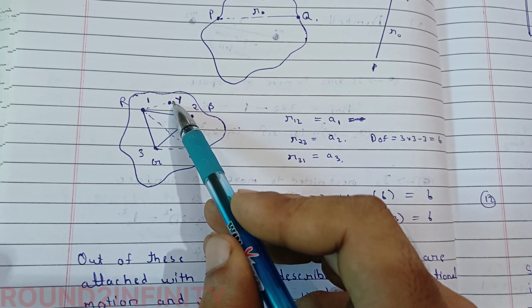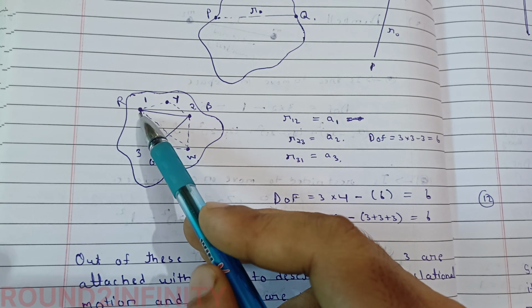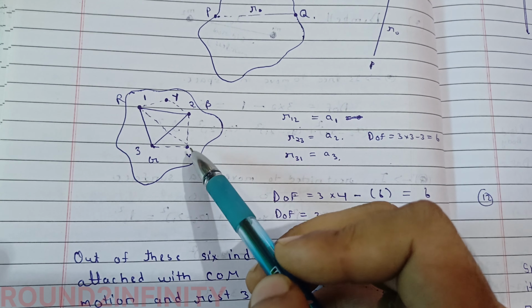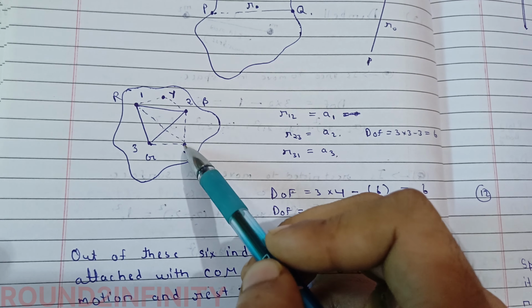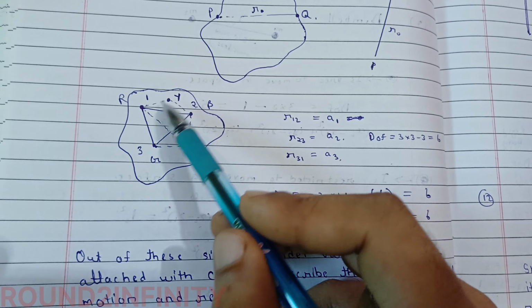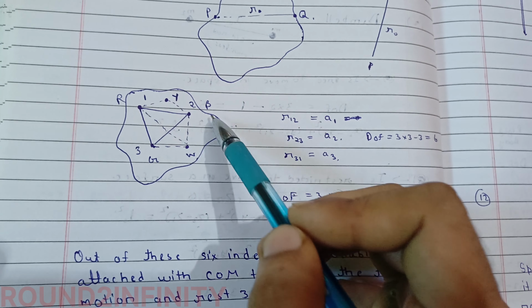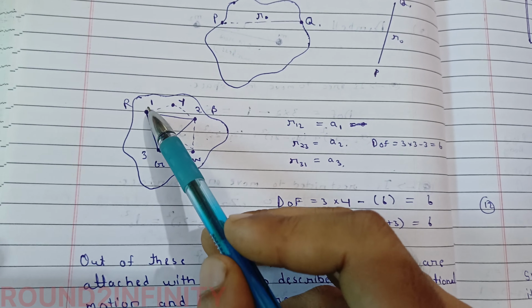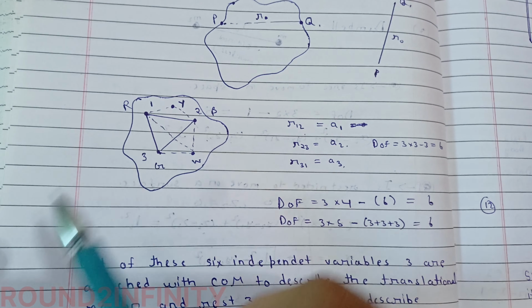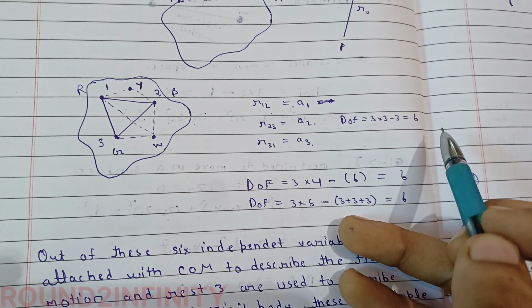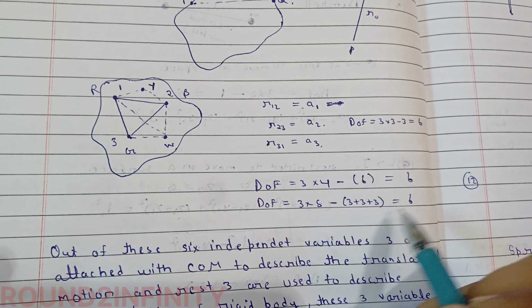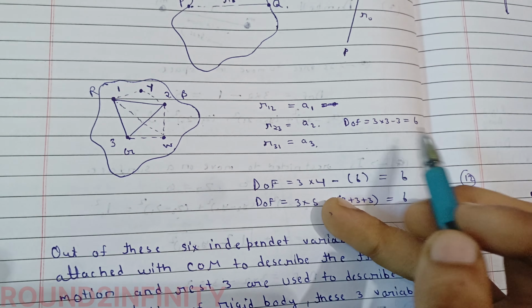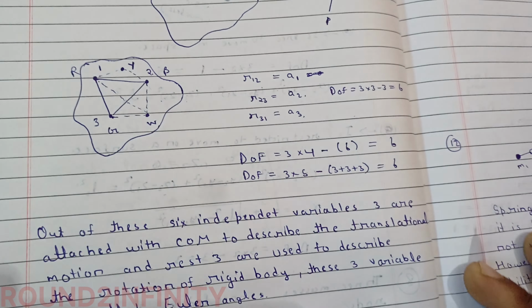That's why they are not independent. For this point also you can find the coordinates using these points, and for this also. Any number of particles will have their coordinates determined using only these 3 points. So whatever degrees of freedom you have with these 3 points, that will be all. So that will be 6. So you see, you are always finding 6 degrees of freedom. So it will be 6 for a rigid body.